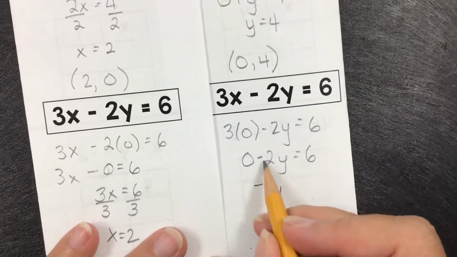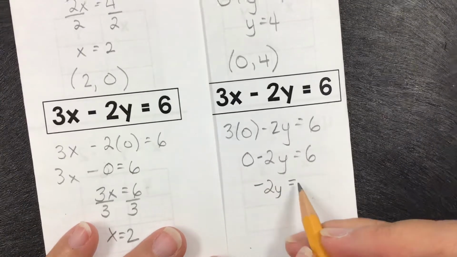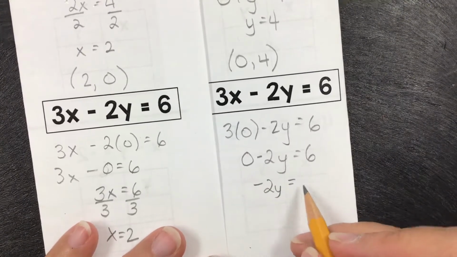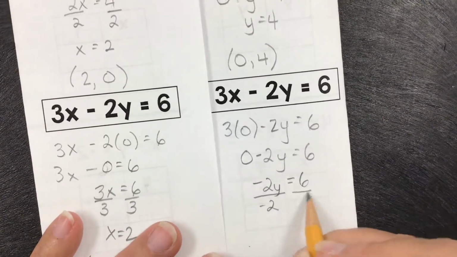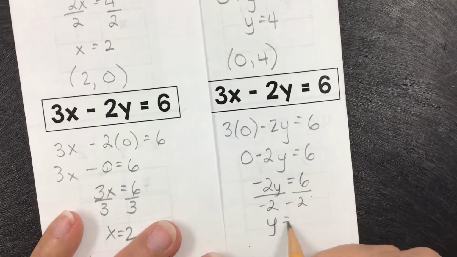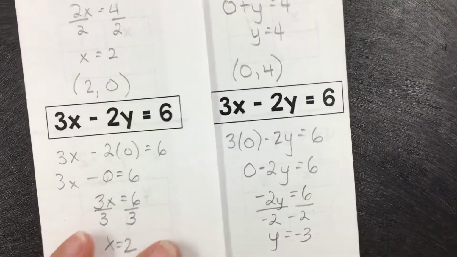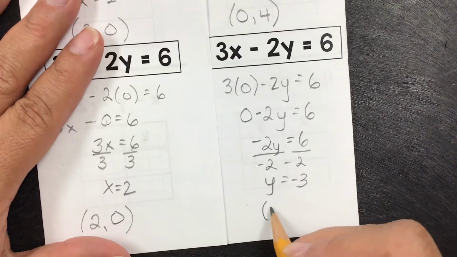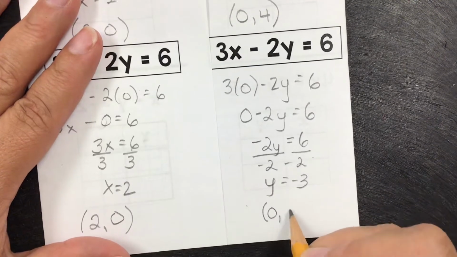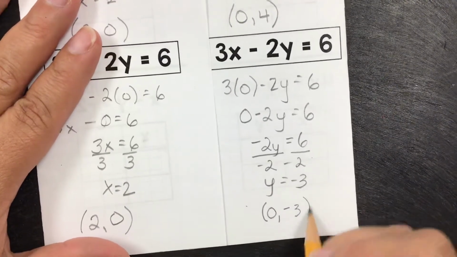So don't forget to keep that sign in front of your number. That's equal to 6 divided by negative 2. Y is equal to negative 3. Don't forget, it's a point that you're looking for. So this is (0, -3) because it crosses the y-axis at negative 3.